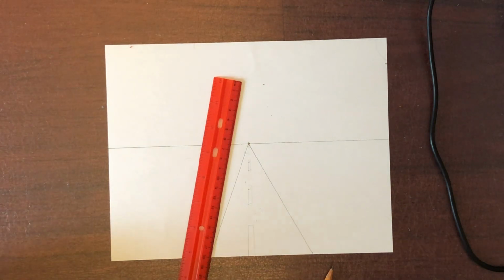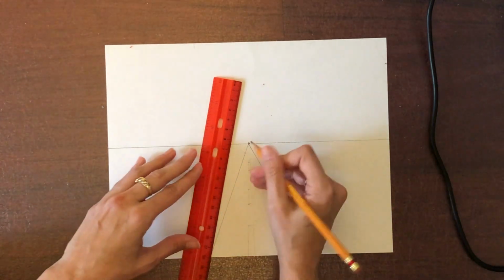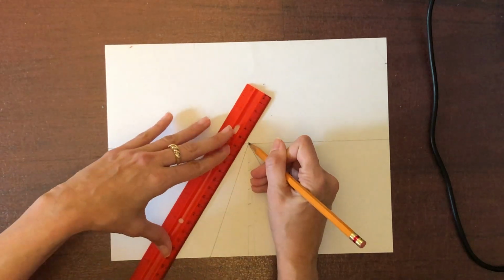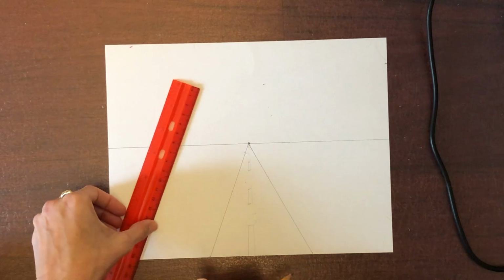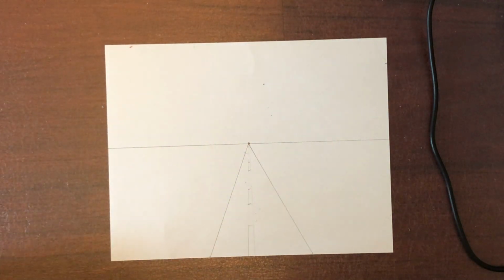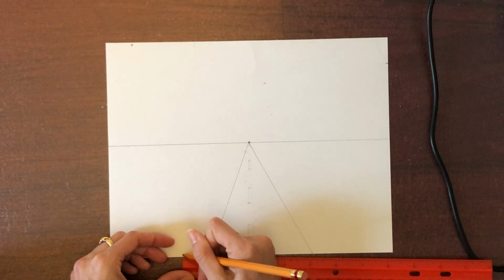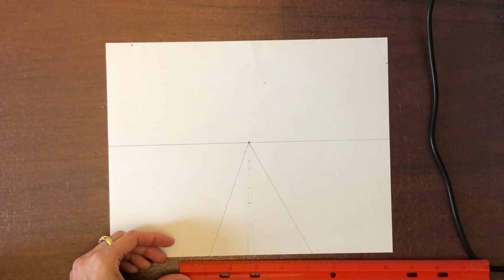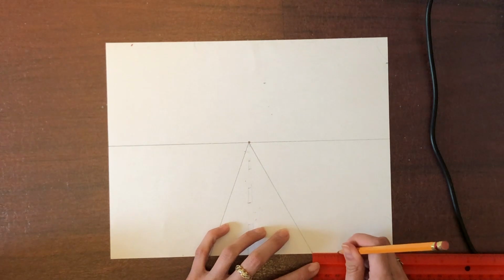Next we're going to add a sidewalk. This is going to go toward the vanishing point as well, of course. I'm going to measure so that I have my sidewalk the same on both sides. On this side, I'm going to mark an inch. If you don't have a ruler and you're using something else as a straight edge, like a book or a magazine, that works too, and you can just eyeball the distances.